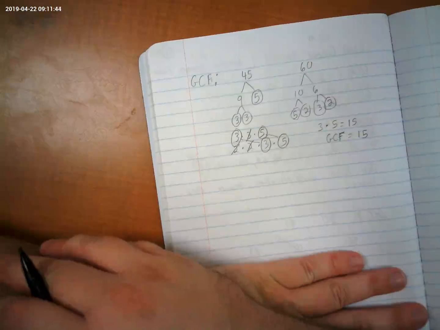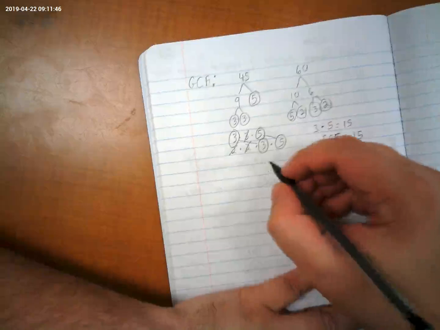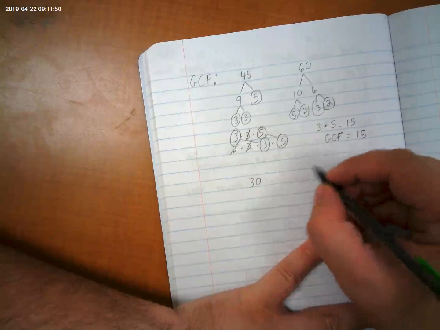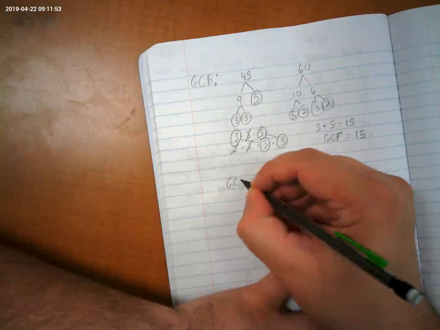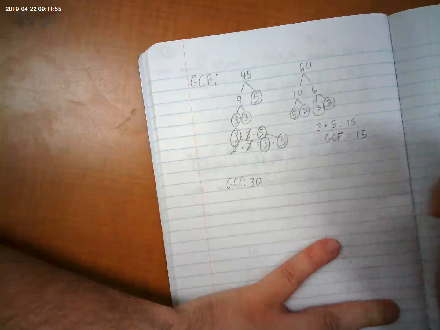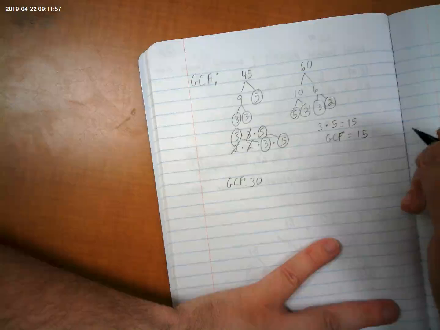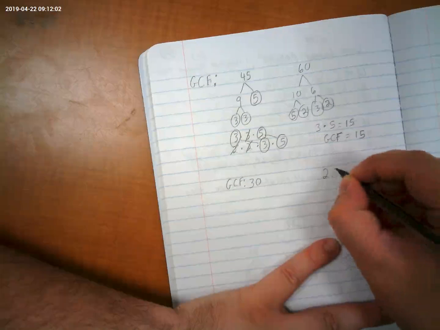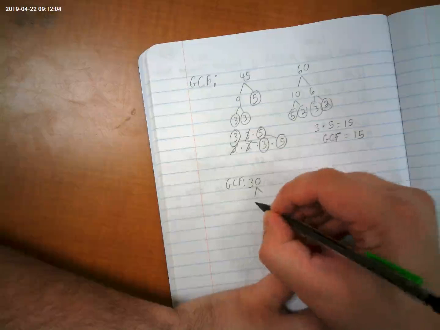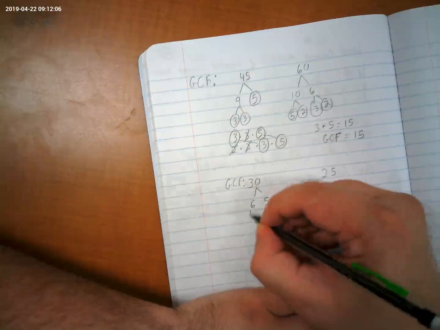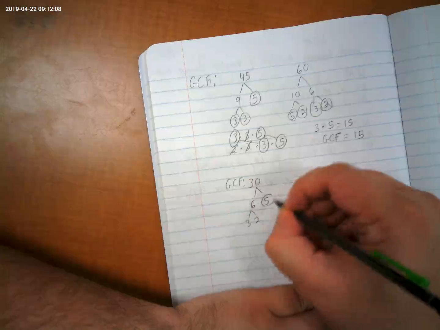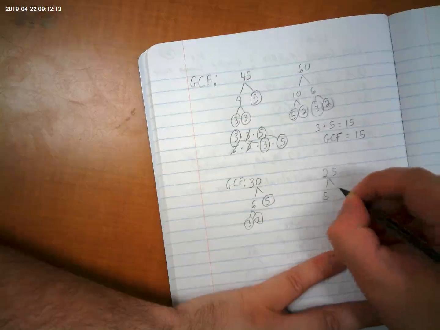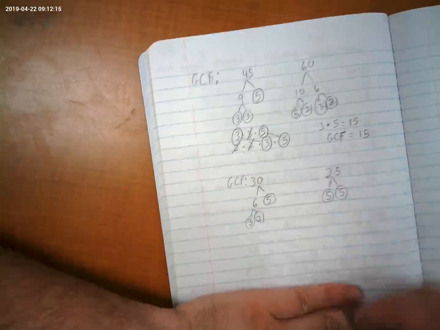Let's do one more example. Let's do 30 and 25. Alright, 6 times 5, 3 times 2, circle our prime numbers. 5 times 5, circle our prime numbers.